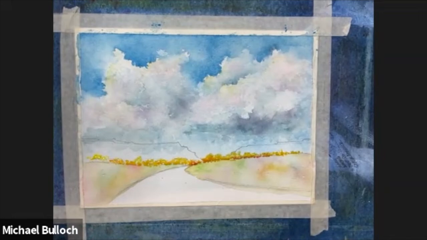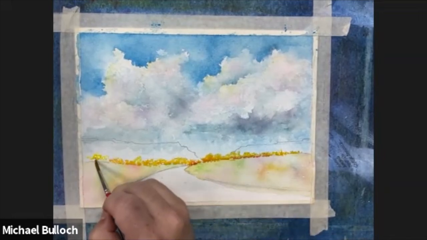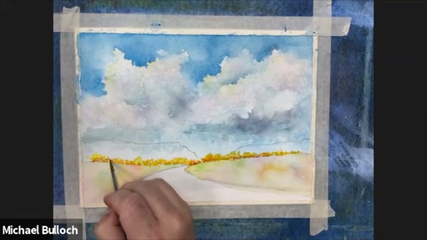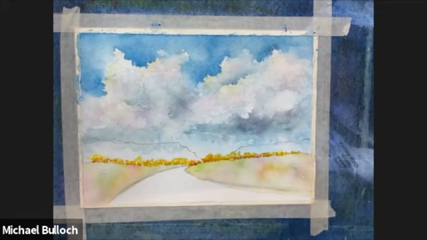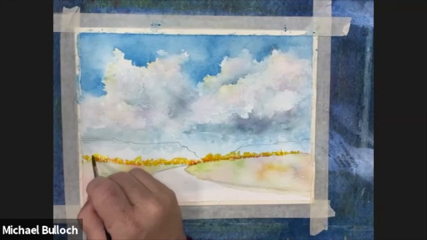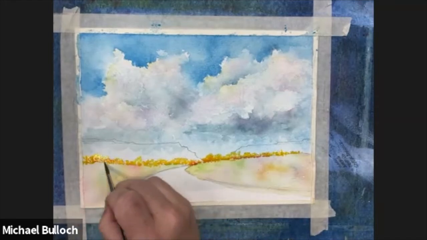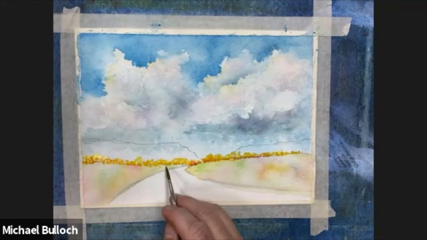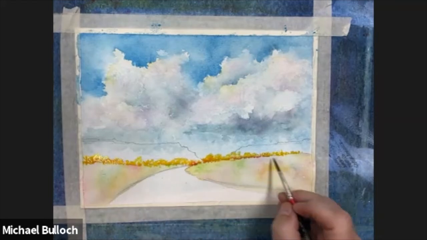Let me grab a little, that's what I want, a little orange. We'll just kind of plop a little of that in there. Let's go back to permanent yellow deep. We'll kind of do that. Now, these will kind of be sharp lines for now, but we'll go back in and soften some of them.